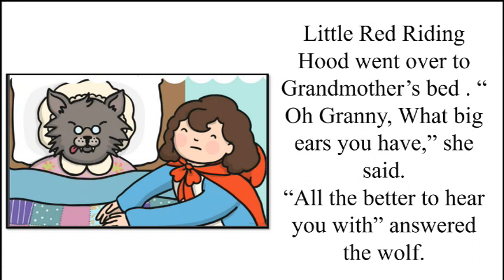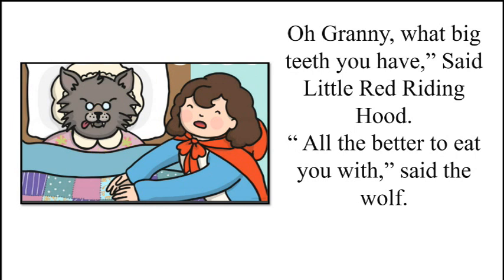"All the better to hear you with," answered the wolf. "Oh, Granny, what big teeth you have," said Little Red Riding Hood. "All the better to eat you with," said the wolf.